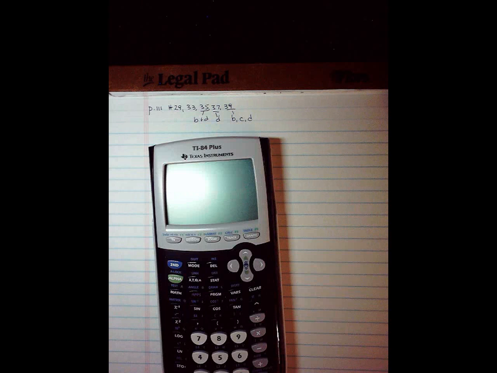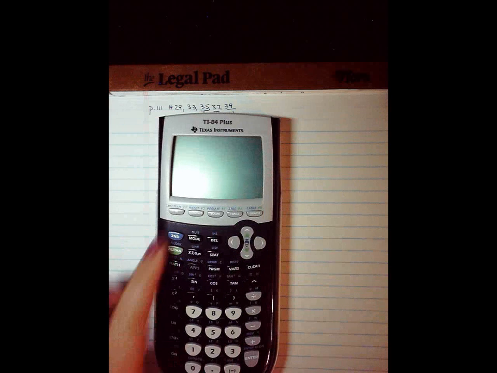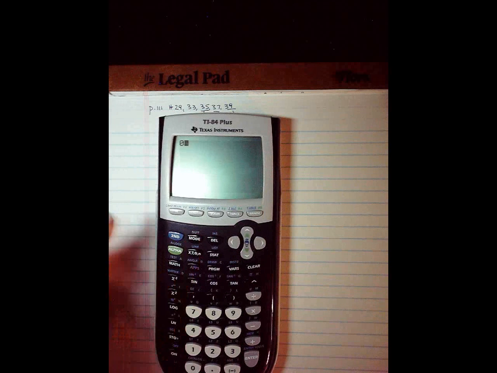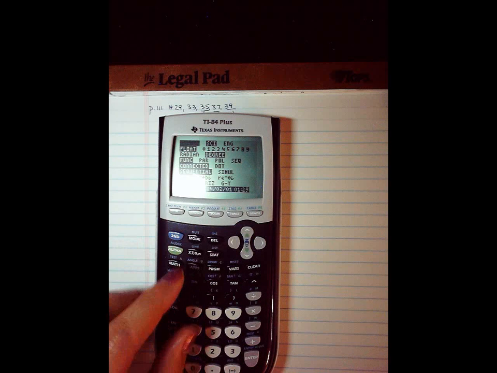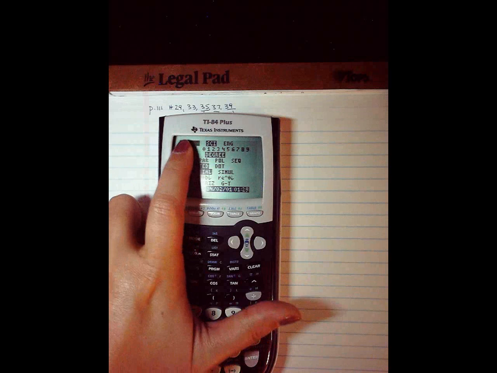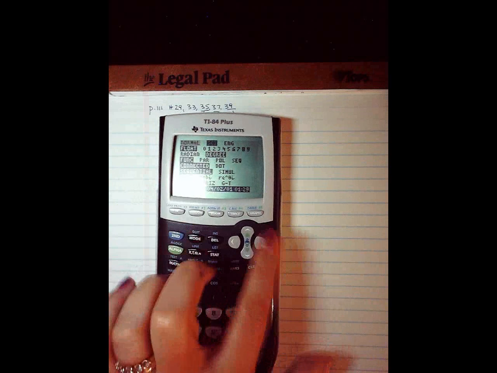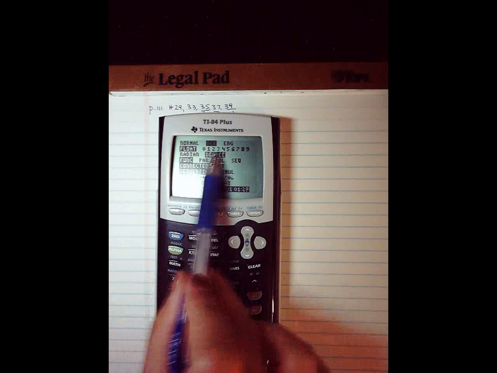Before you do anything, one suggestion, put your calculator in scientific mode. You guys know how to do that? Okay, so you go to the mode button. First of all, I got to turn it on. You click mode. And then you see this menu, how it flashes. You want to put the cursor over psi, right? Instead of on normal. You want it to be over psi. Hit enter.